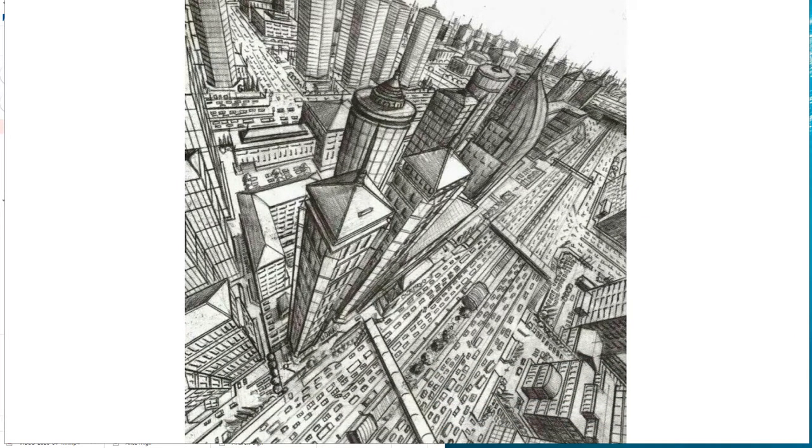All right, you guys, that's it. So this is only for advanced people who decide to take on this challenge. I'll leave it up to you whether you do a 2-point or a 3-point perspective. All right, you guys, enjoy.